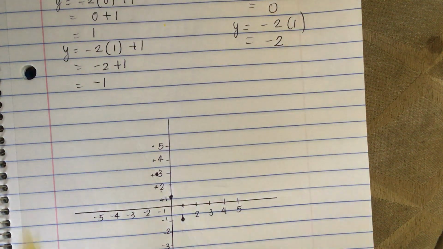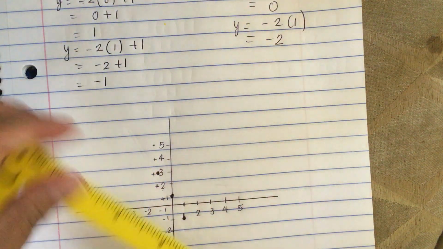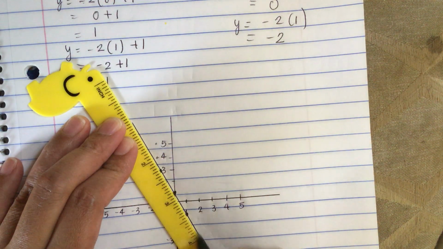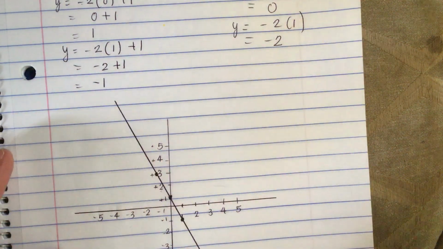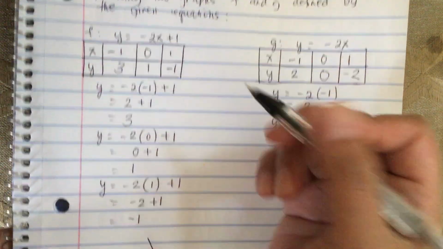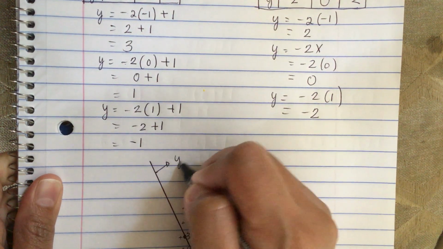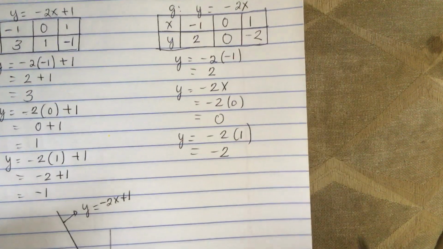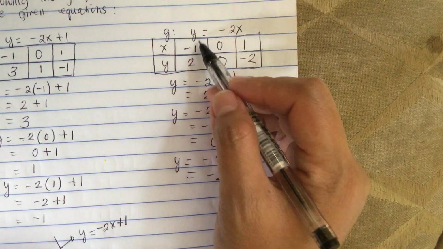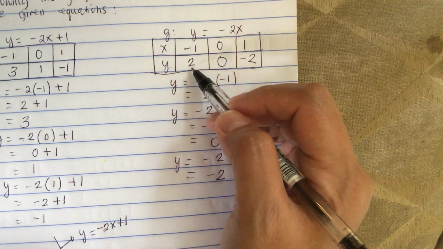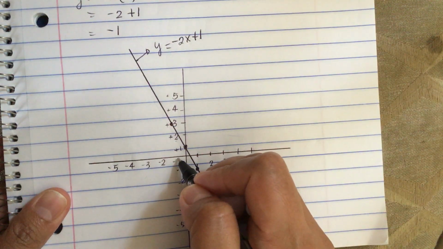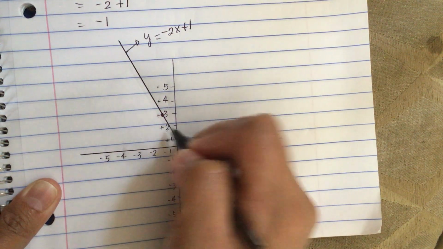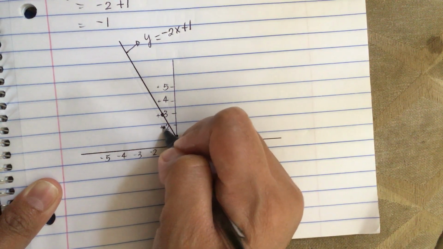So now let's draw our line. It goes down like this. And this line is this function or this equation, y is equal to negative 2x plus 1. So now let's do the other one. When x is negative 1, y is equal to 2. So negative 1, y is positive 2. So it's about right here.